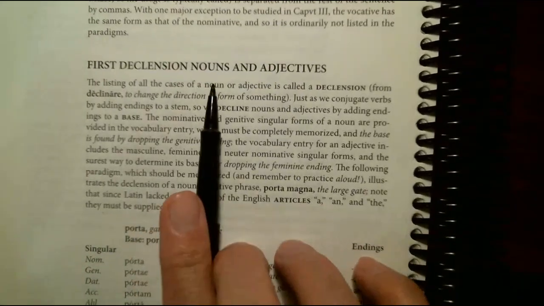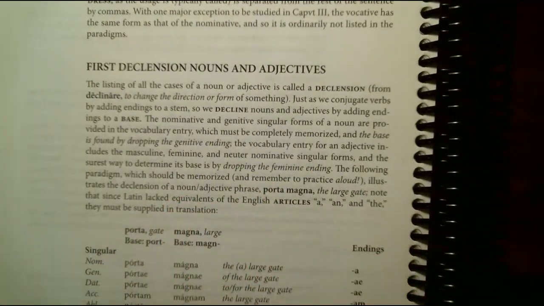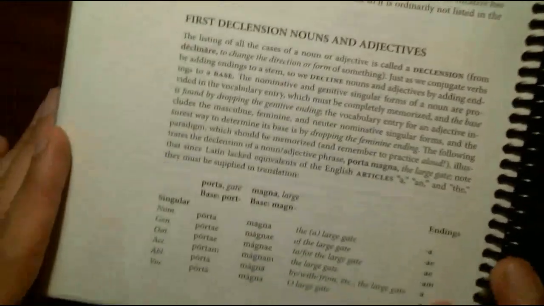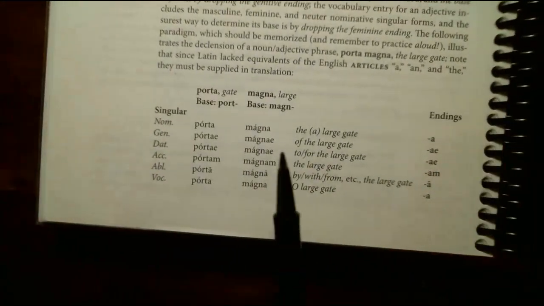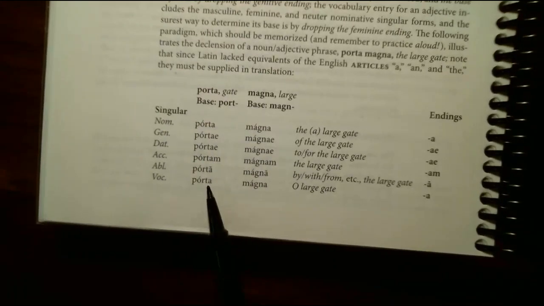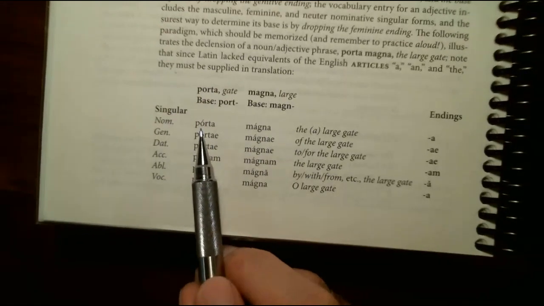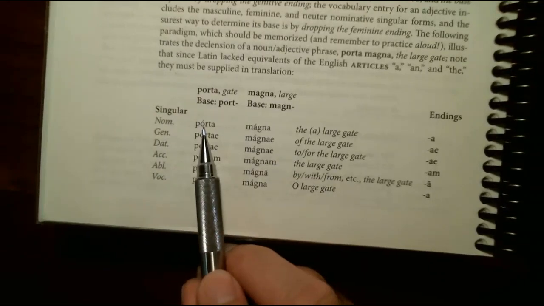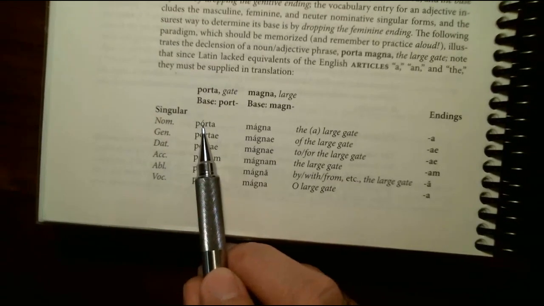Okay, so nouns and adjectives. All right, so we talked about the endings here, right? I wrote them out. We'll get to the plural in a second, but let's tackle this concept first of adjectives and nouns matching each other, okay? So if you want to say the gate is the subject, we're going to put gate in the nominative case, porta.